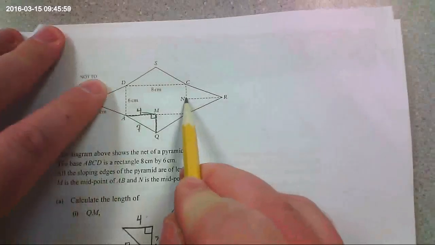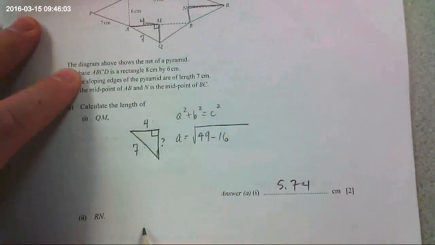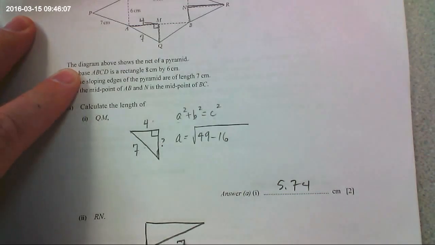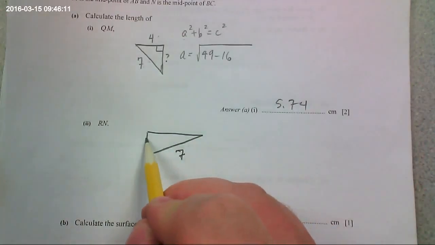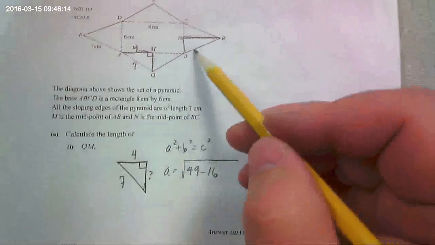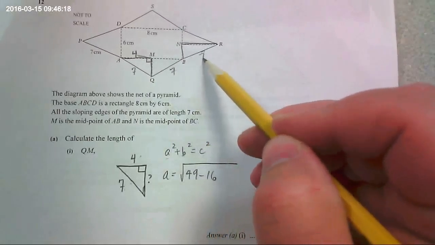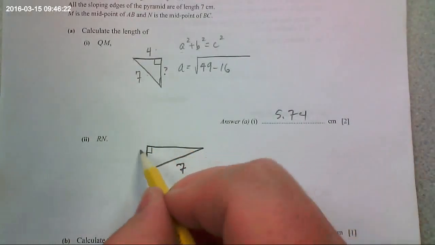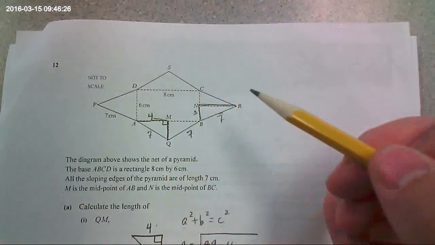RN. Same thing, right? But a little different. So I draw it like this. This is still 7. That's still 7, right? Because all of these sides over here are 7. So they're all 7, because they all have to line up. And what's this side now? 3. It's 3 because the whole thing is 6 and this cuts it in half and it's a right triangle.